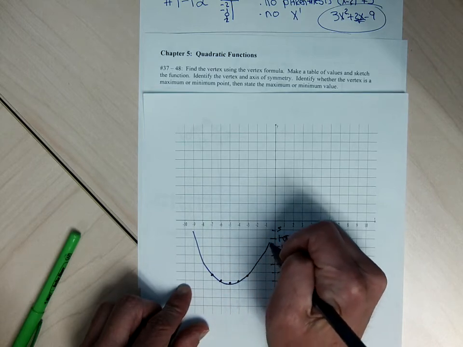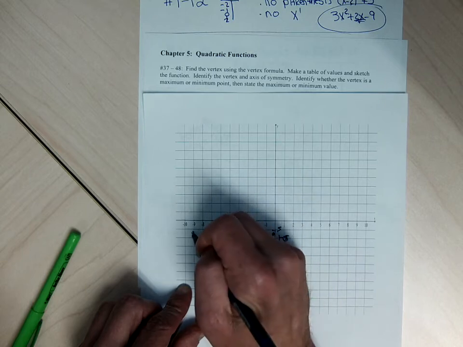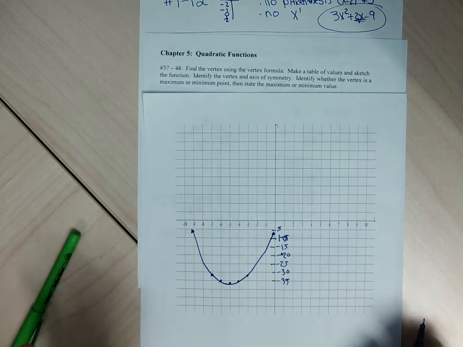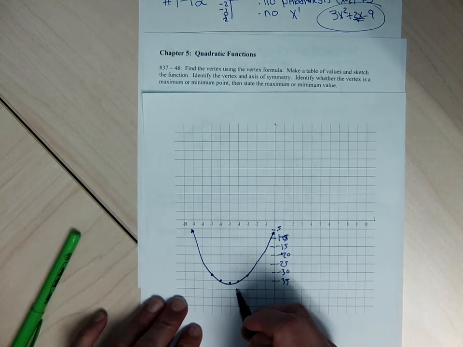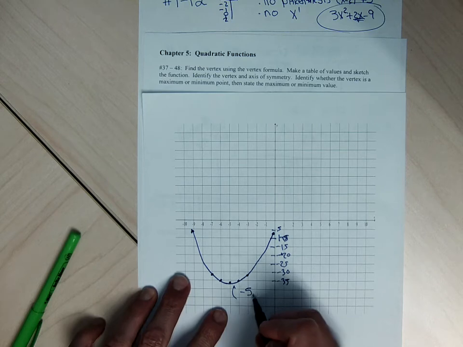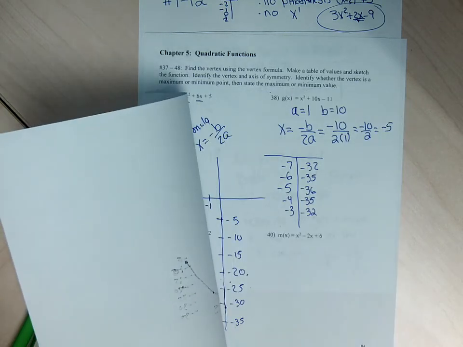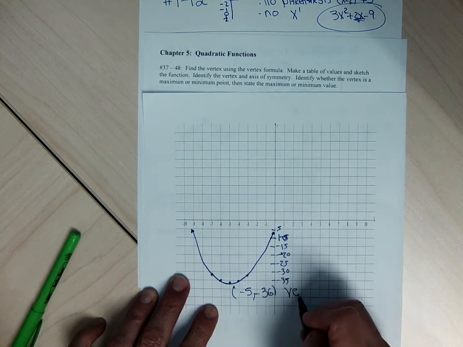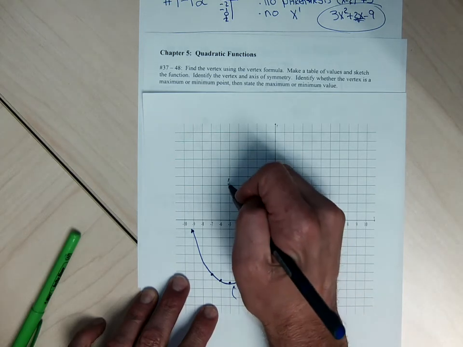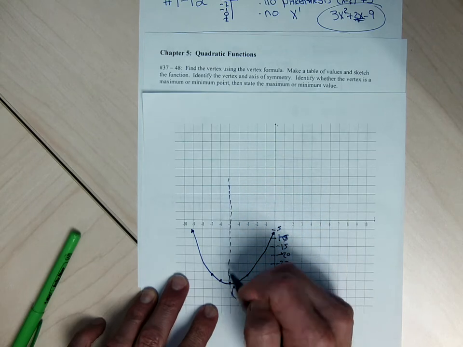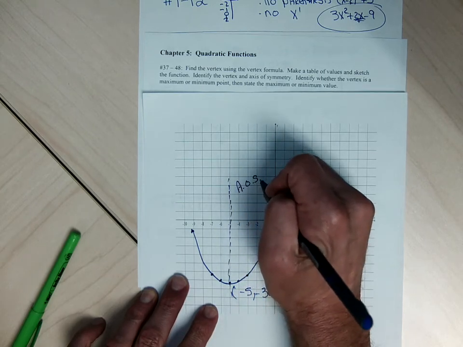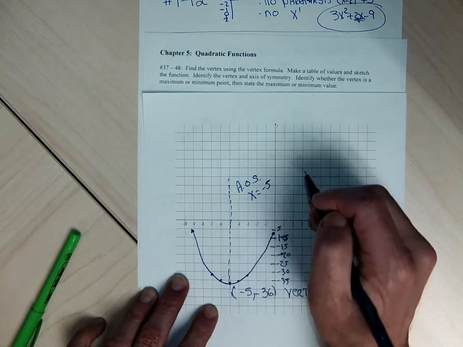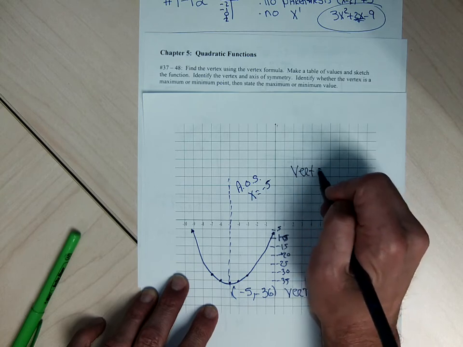When the x and y axes are incremented differently, you distort the shape of the parabola. So I've distorted this parabola, but I got it graphed more accurately than I could without graph paper. So here's the point, negative 5, negative 36. That's my vertex. I draw in my axis of symmetry. The axis of symmetry is x equals negative 5. This vertex, because it's at the bottom, is a minimum point.